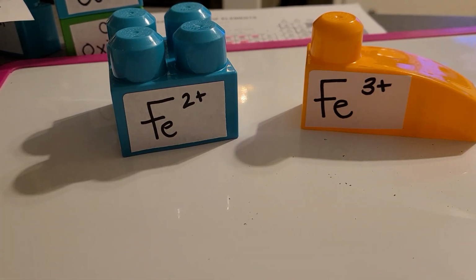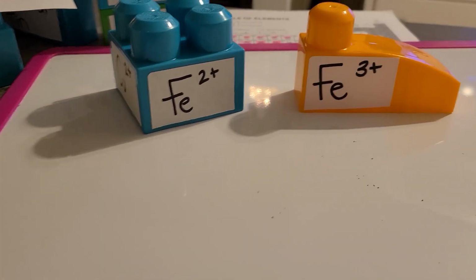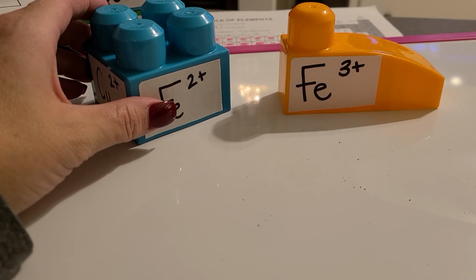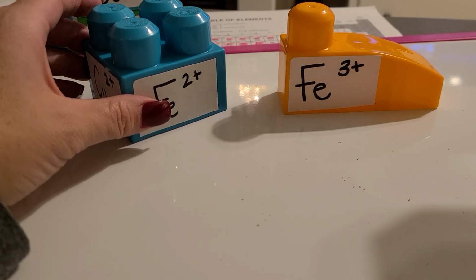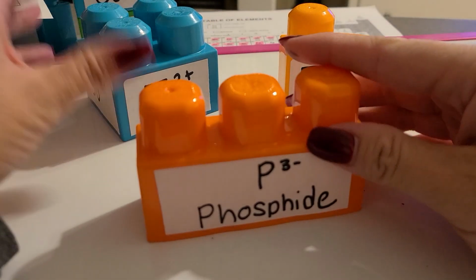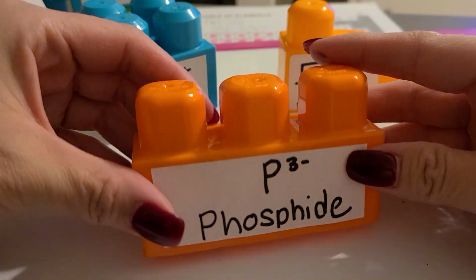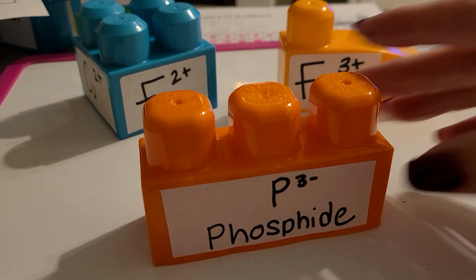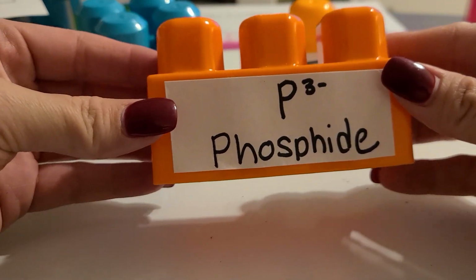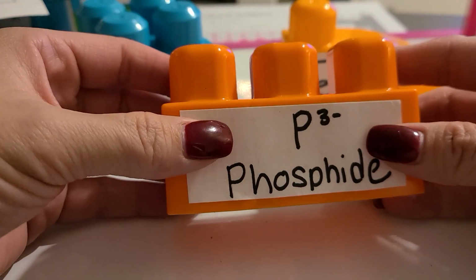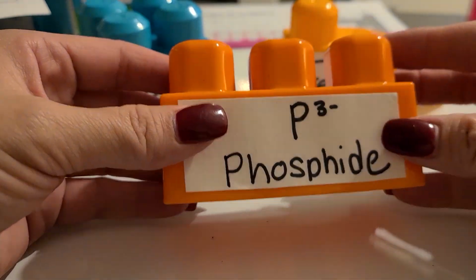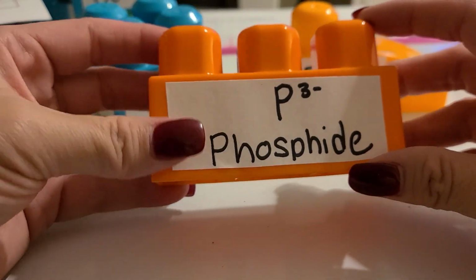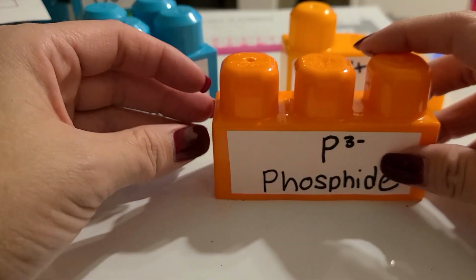All right, so we're going to use phosphorus as the anion. So phosphorus is -3. And it's always going to make a -3 when it forms an ion, because it needs to gain 3 electrons. It's in group 15, so it's 3 away from the noble gases. It needs to gain 3 electrons to be stable.